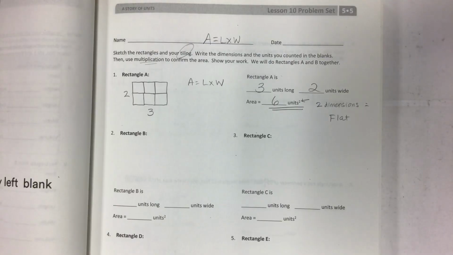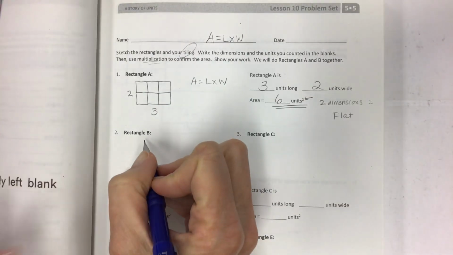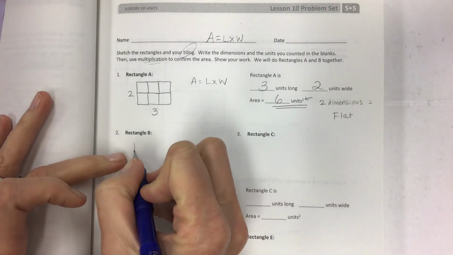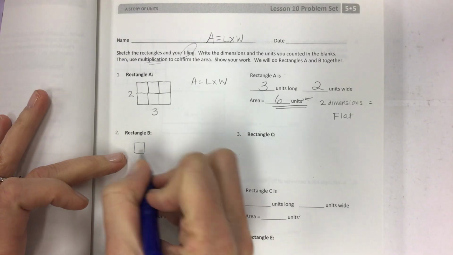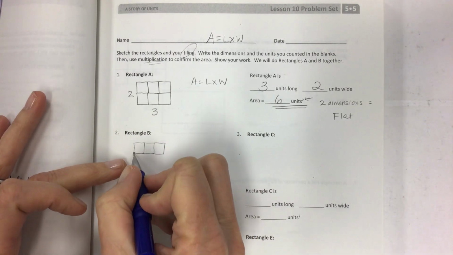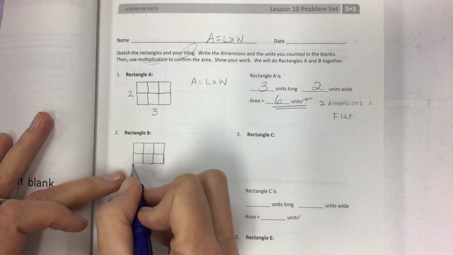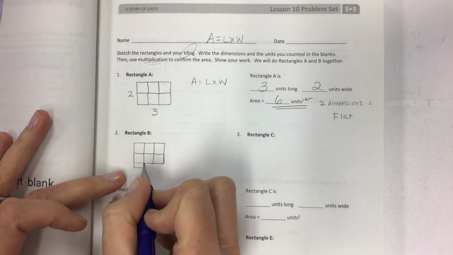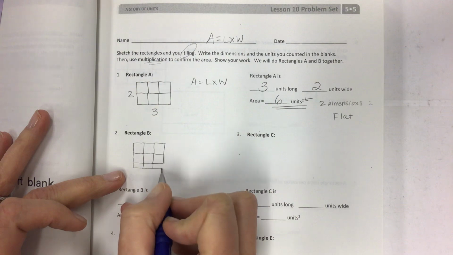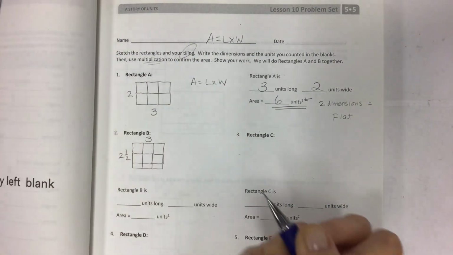Just move the used ones off to the side. And so we're going to draw that, and we're going to predict that it will be 7 and a half. So make your 3 and 3 again. And then we're going to have the little halves. So just about like that. And then label it 3 by 2.5.